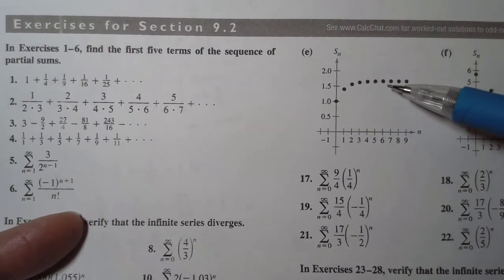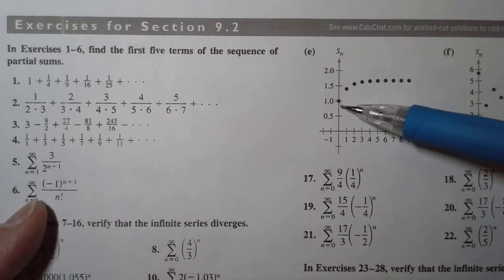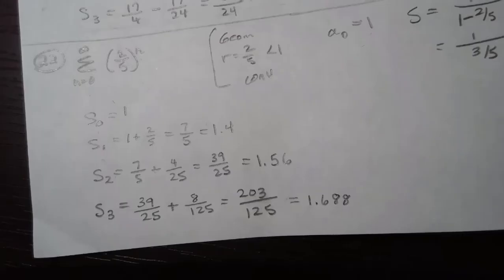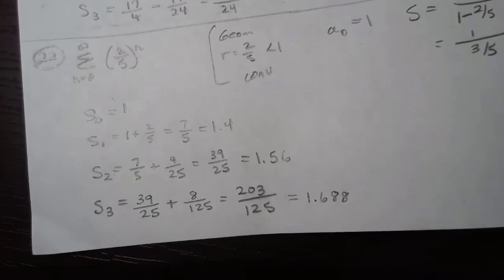Leveling out a little less than 2. My first partial sum is 1. My second one was 1.4, a little less than 1.5, and so forth. Okay. So these problems give us an idea of what is going on when we're looking at series.